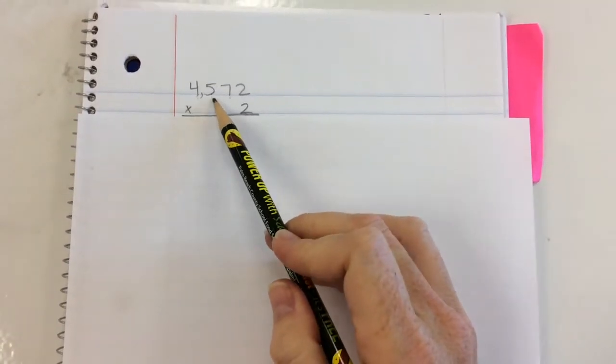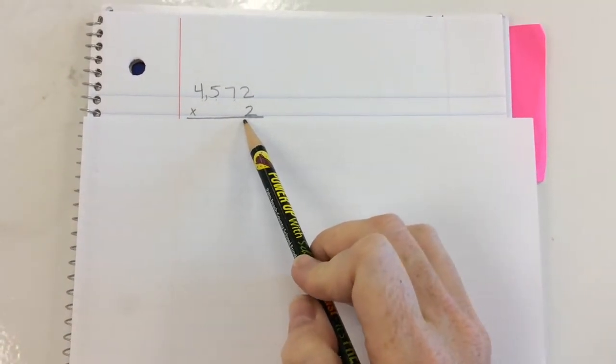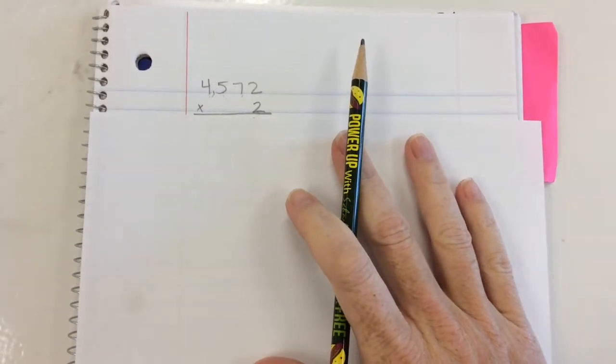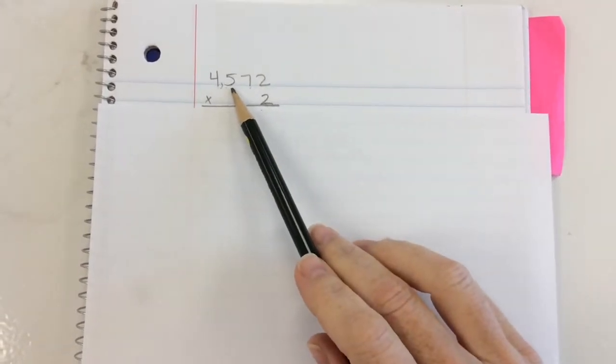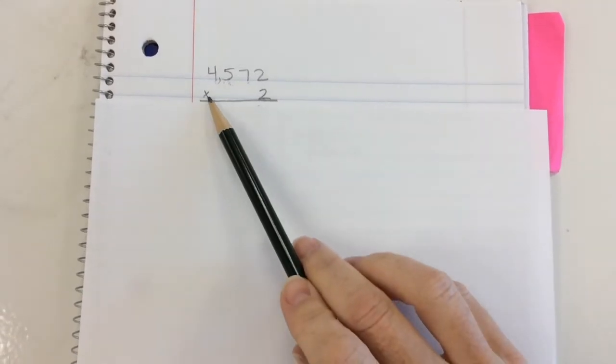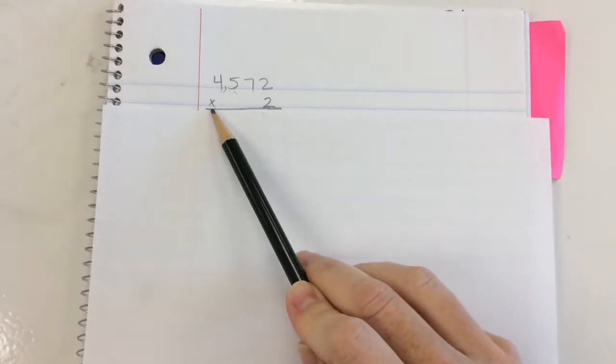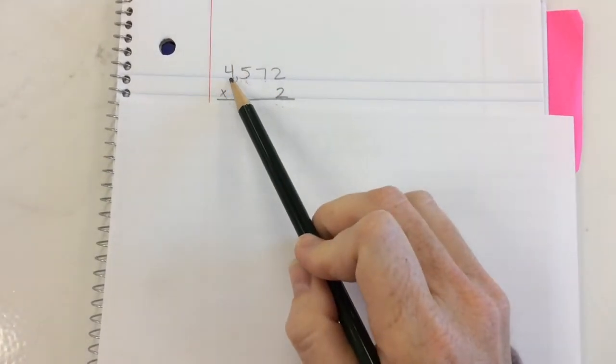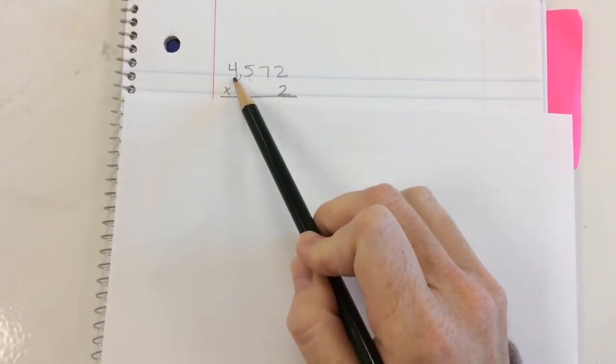We have 4,572 times 2. And I know you guys that love to keep adding, you want to stack up 2 of these and add them up. That's not multiplying. We have to move on to our 4th grade standards and start multiplying. So we're going to start with our greatest place value, which is in the thousands place.